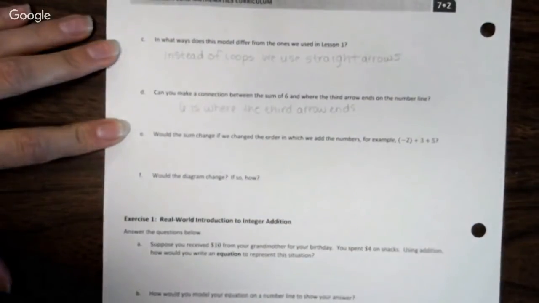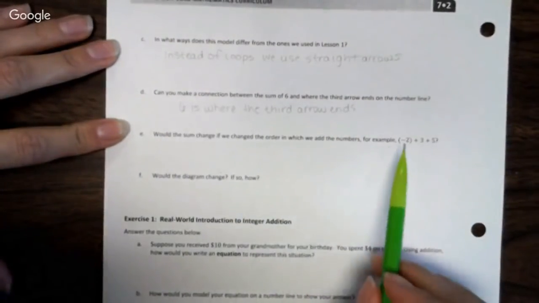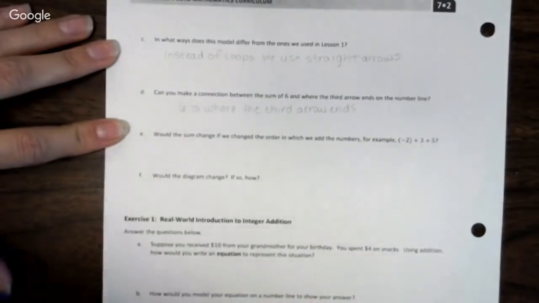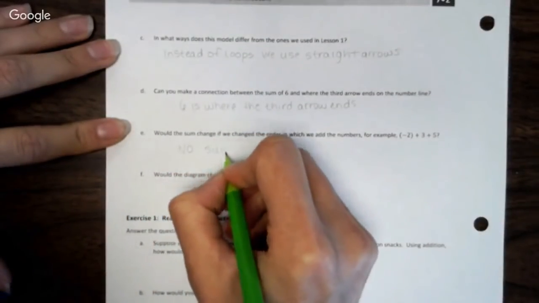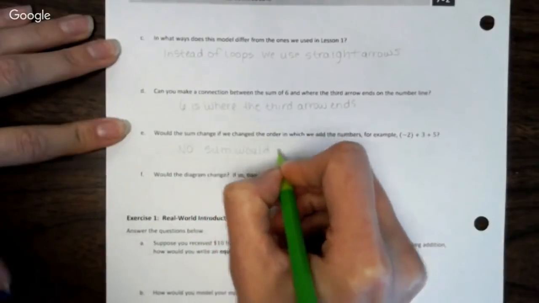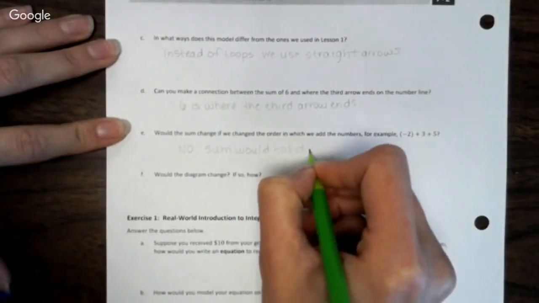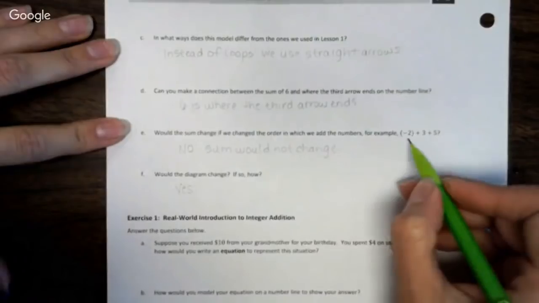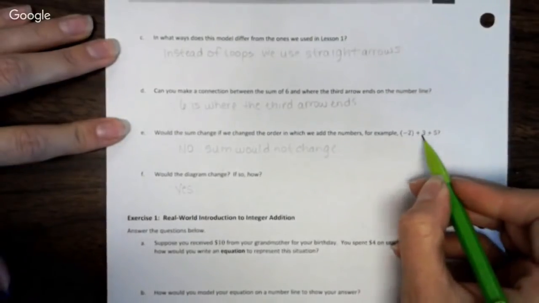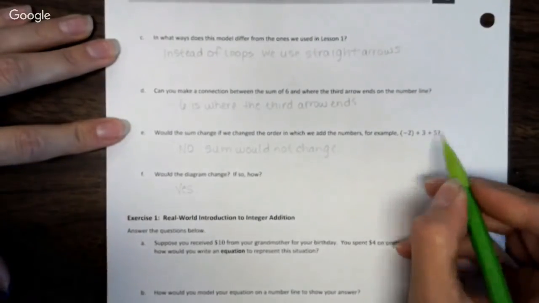So would the sum change if we changed the order of the numbers? So if I did -2, then 3, then 5, would that change? And we just talked about the commutative property and how that order does not matter. So no, the sum would not change. Would the diagram change? Now this case would be yes, because you're starting with -2 first, then going to 3, then going to 5. So the diagram would change, but the sum would not.